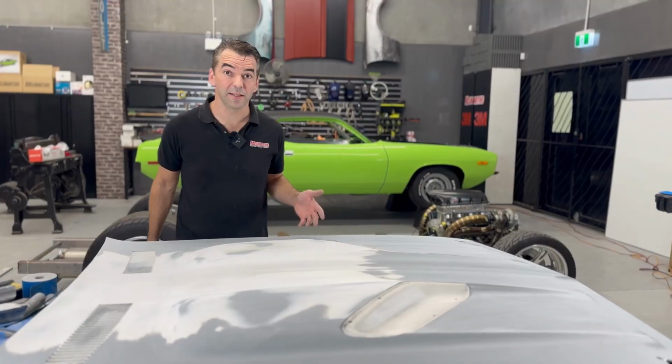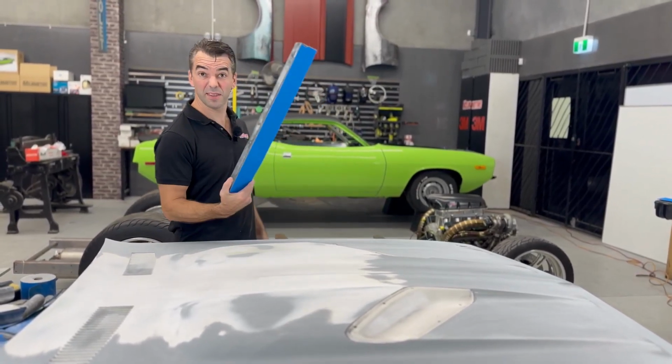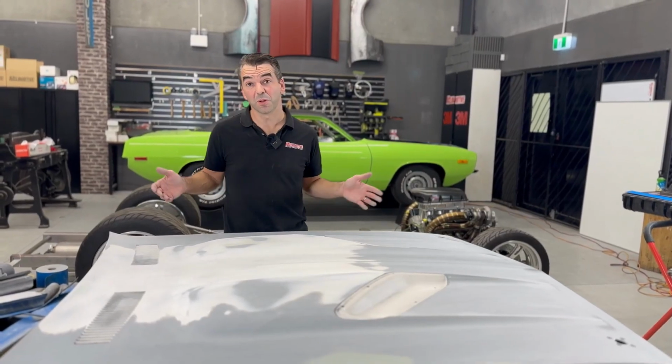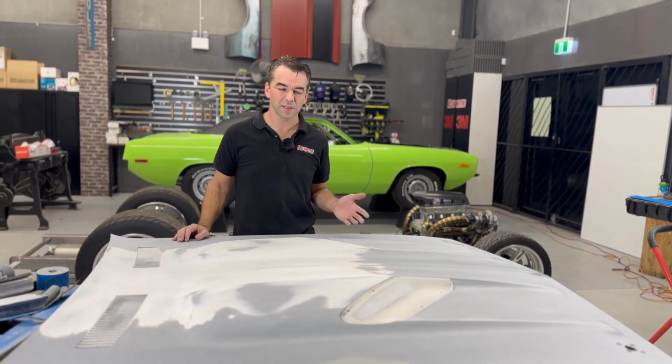So what is block sanding and how do we get from something that looks like this to that with this? In this video, we'll talk about block sanding. Let's have a bit of an in-depth look at block sanding. What does it do for us?